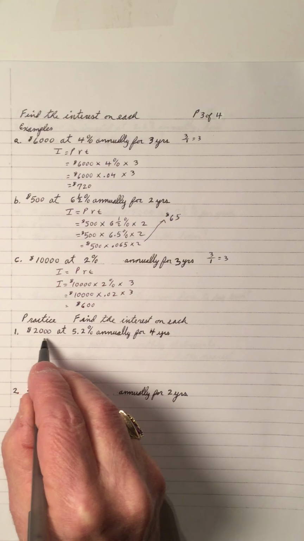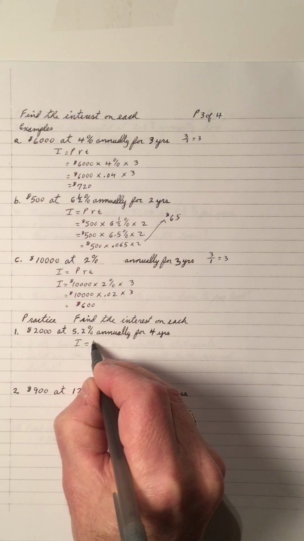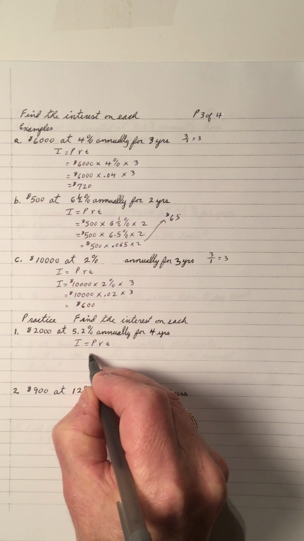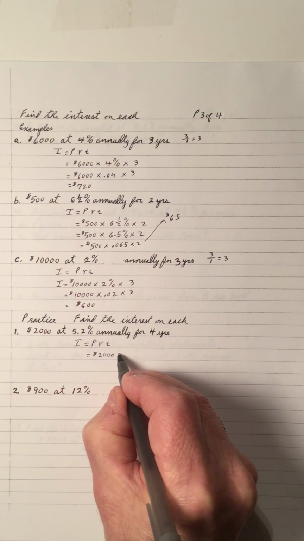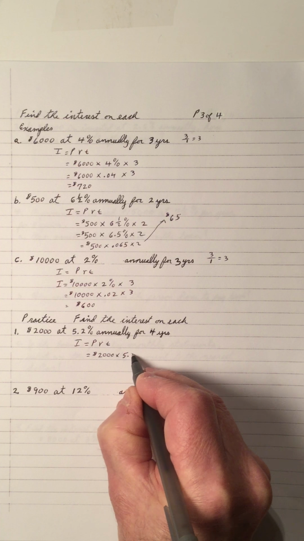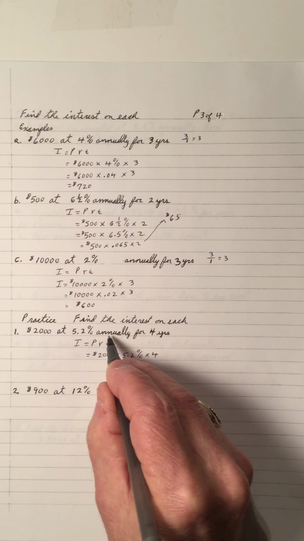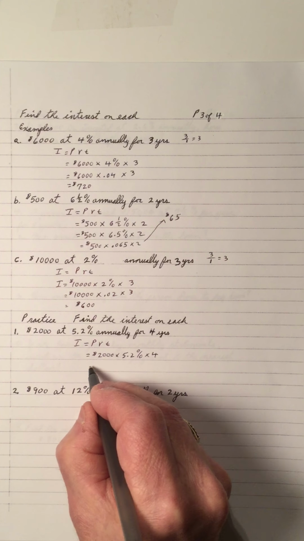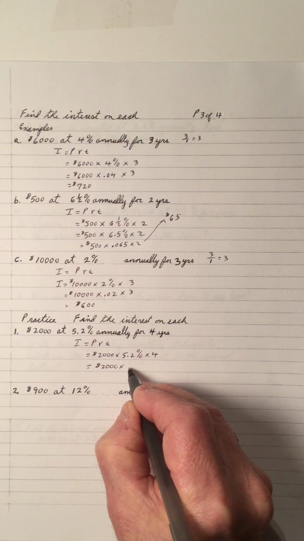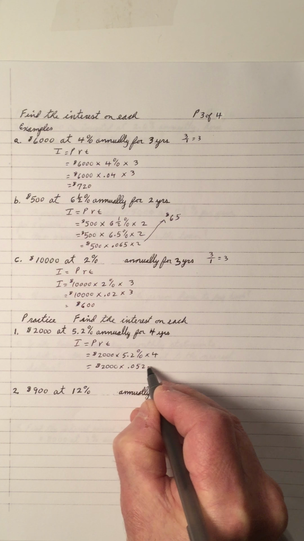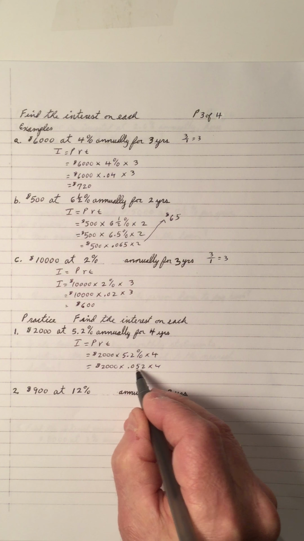Here we go. Number 1, $2,000 at 5.2% annually for 4 years. Interest equals P times R times T. Principal times rate times time. Principal is $2,000, what you put in the bank. The interest is 5.2%. And again, 4 years. Why? Because it's 4 years, happening once every year, so it's 4 times. And we change the percent to a decimal. So it's decimal 0.052. You move your decimal 2 places to the left.